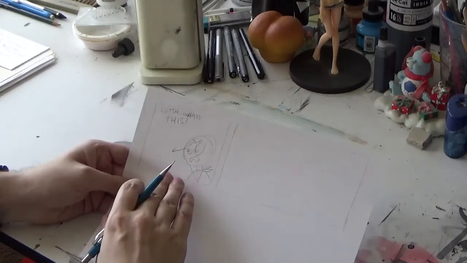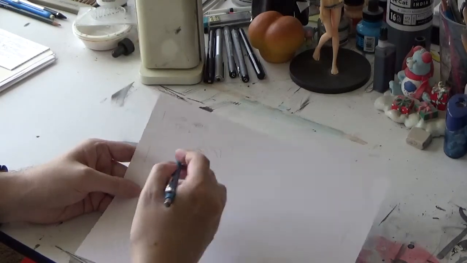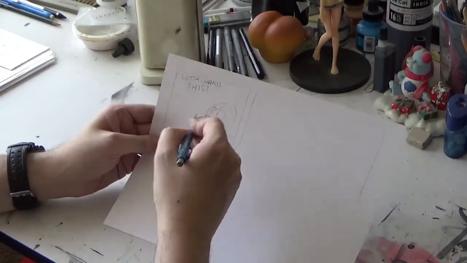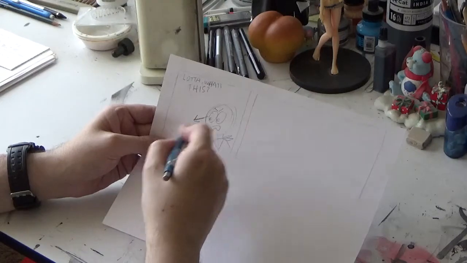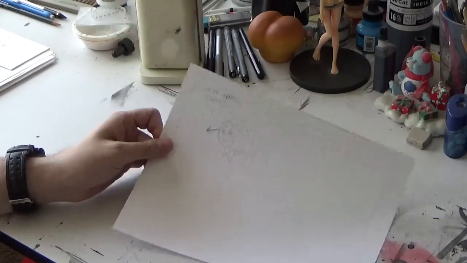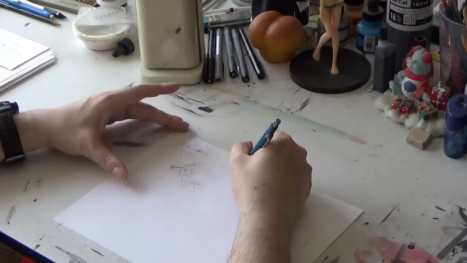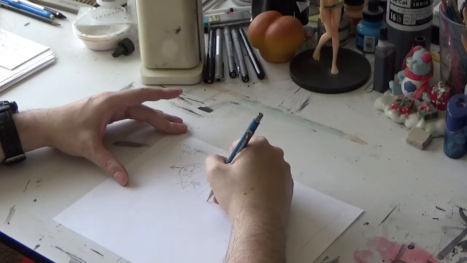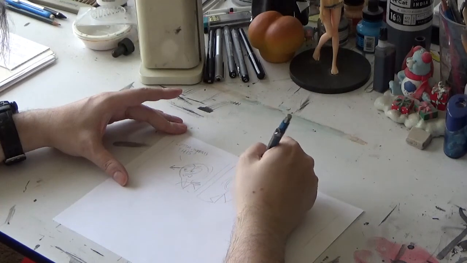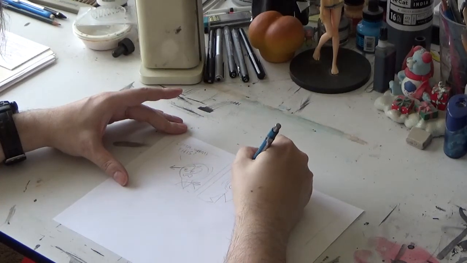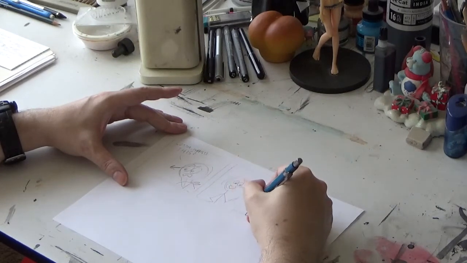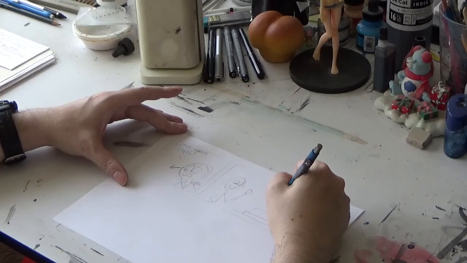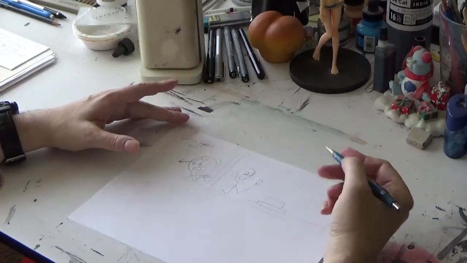Here we have the setup. I have Ace here. Now this is a rough sketch. We're going to see his head here, and he's going to be looking downwards and speaking. Again, I stick to stick figures.